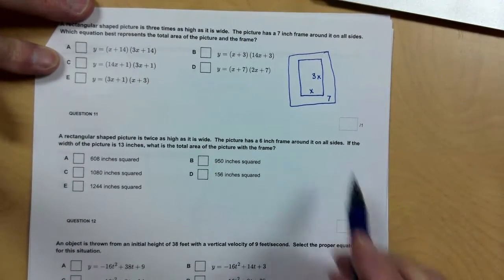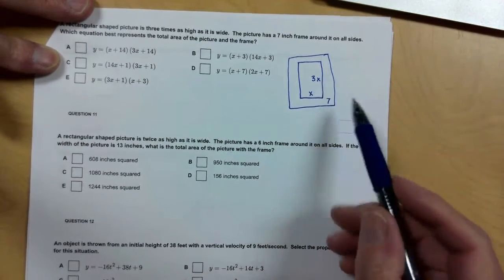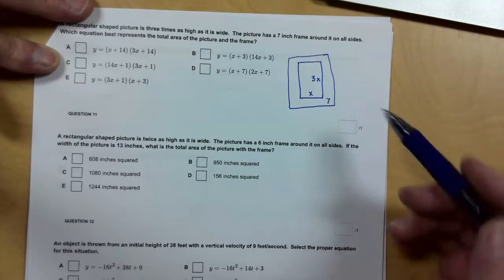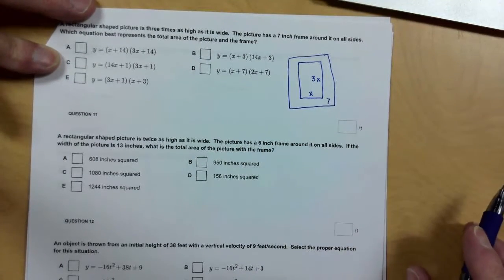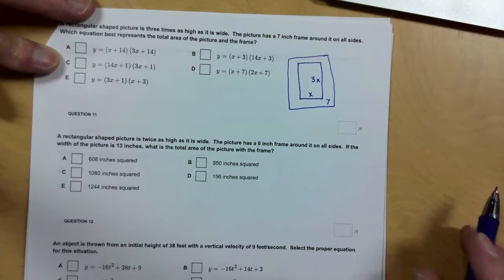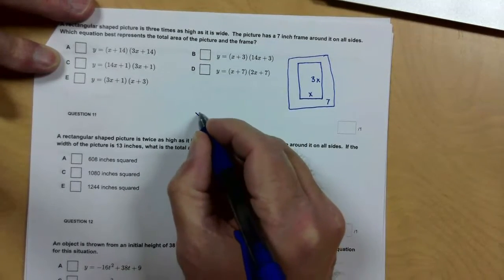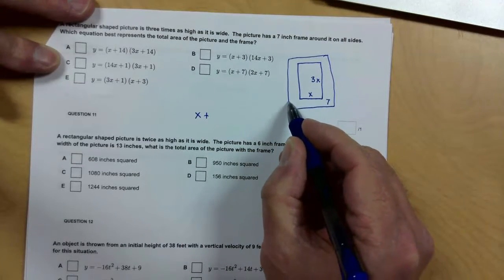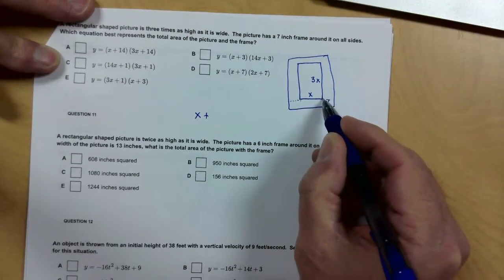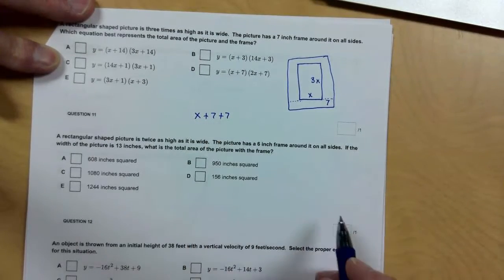So the area is length times width, or again, you might say width times height. It's 2 dimensions multiplied together, 2 perpendicular dimensions. That's how you get area. Well, what's the width here? X plus, well, there's 7 right here, there's 7 right there, and then there's 7 more right there. So it's plus 7 plus 7.